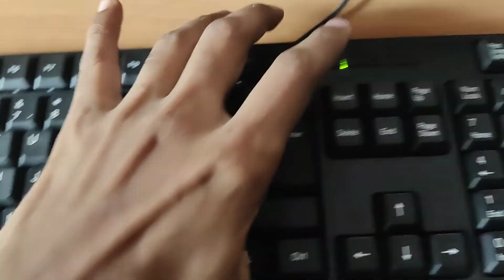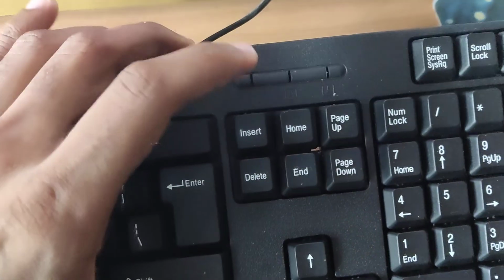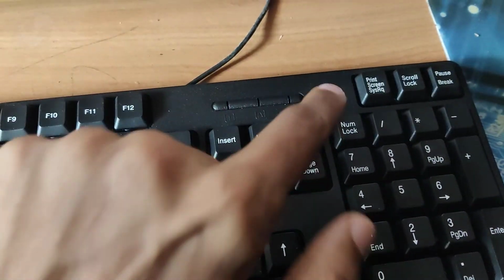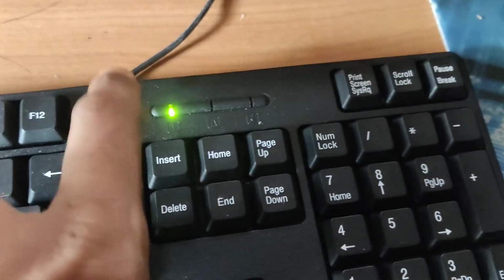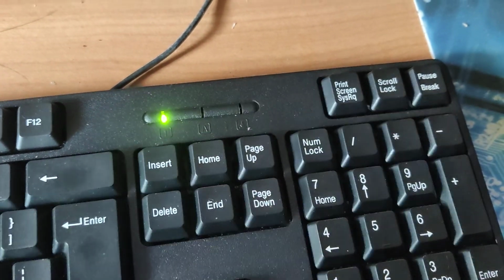On your computer keyboard, first you must make sure that if your number lock is turned off, you simply click this number lock and turn it on. The number lock should be enabled.